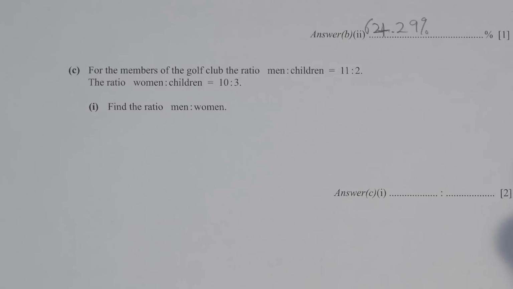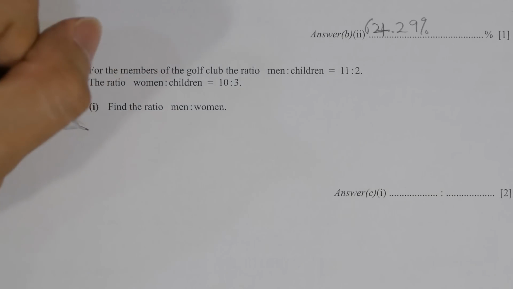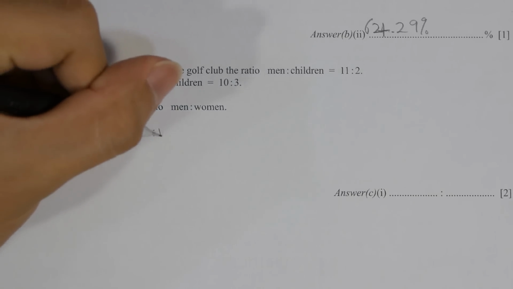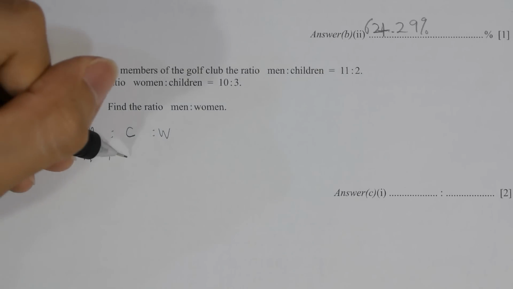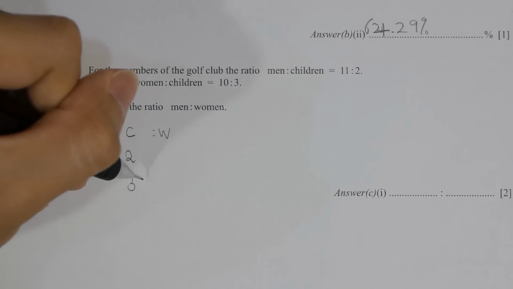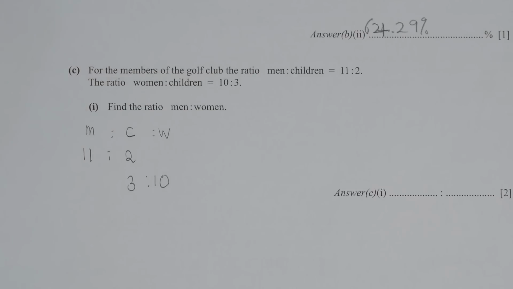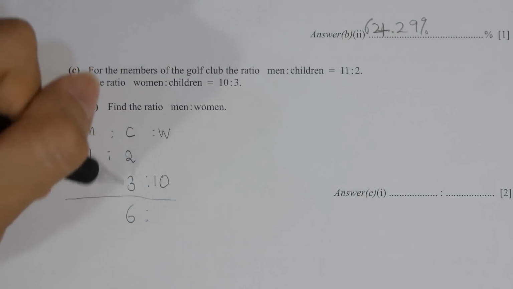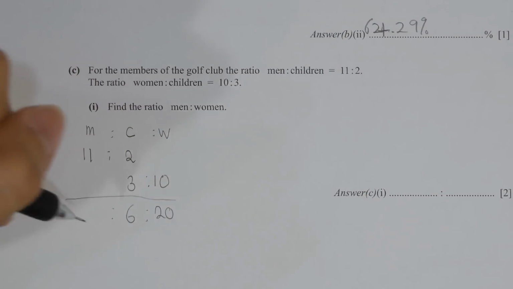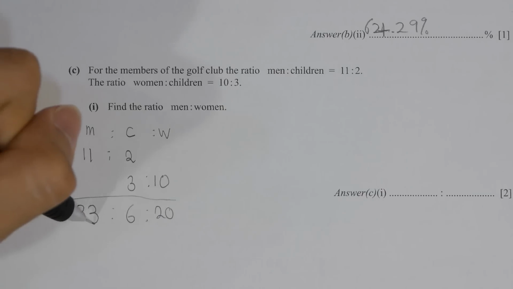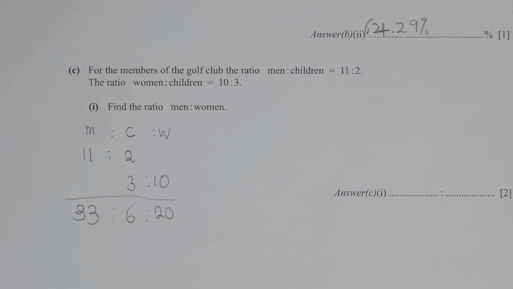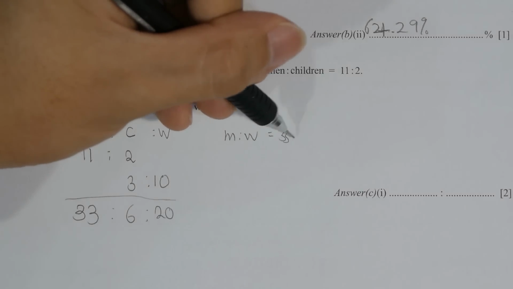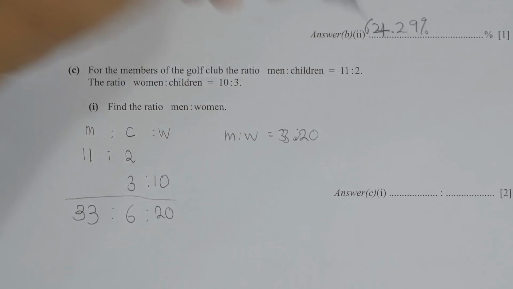Part C is the tricky one. You are required to combine all the ratios together. The common ratio here will be 2 and 3. By doing so, for the upper part, the 11, you multiply by 3, whereas for the bottom part, the W, you multiply by 2. So the ratio will go 33 to 6 to 20, and for men and women the ratio will be 33 to 20.